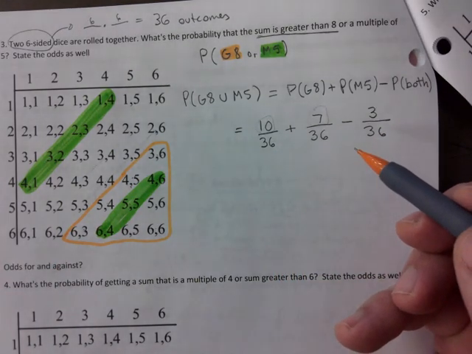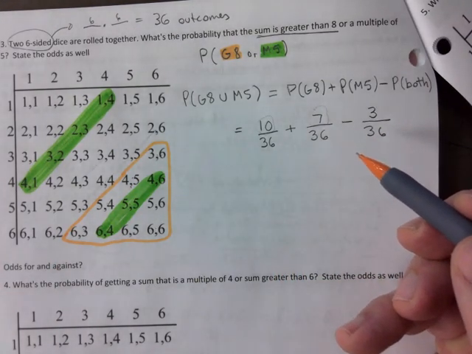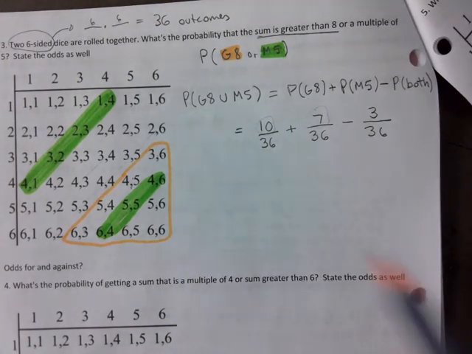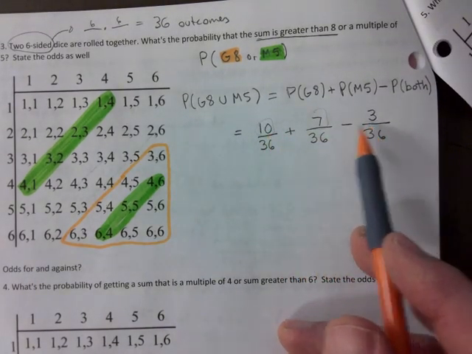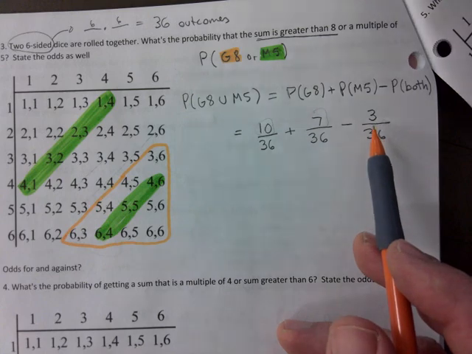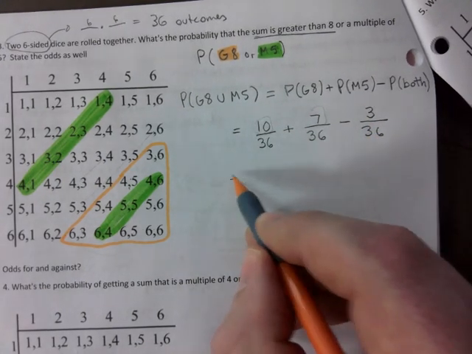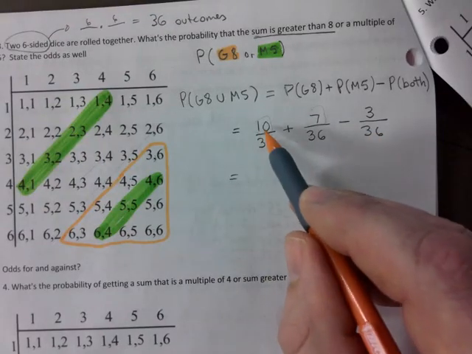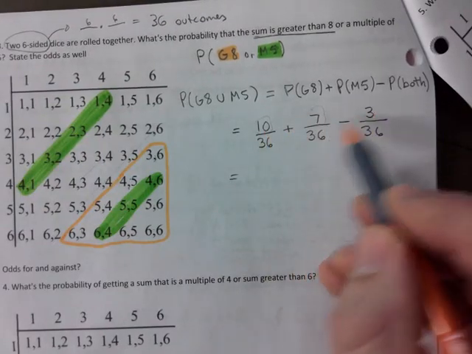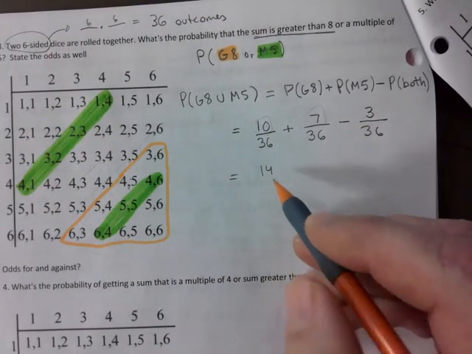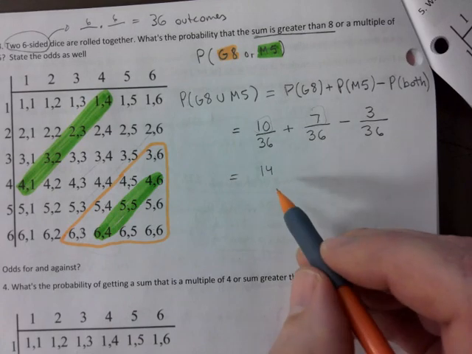Because this is probabilities. It's no longer number of. You're like, Mr. Erickson, can I just do like the number of first, like 10 plus 7 minus 3, and then just at the end slap a 36 under it? Sure, no problem. So all the same denominator, so 10 plus 7 is 17, minus 3 is 14 out of 36.